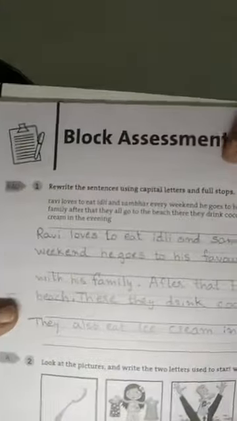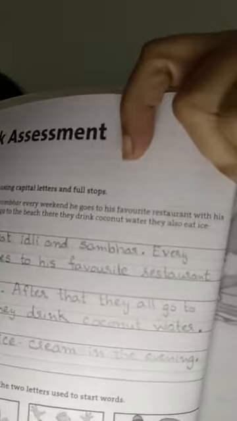Block assessments are the classroom sheets. These are the classroom sheets, practice sheets. This type. Rewrite the sentences using capital letters and full stop. You have to read carefully. If there is a name, capital letter will come. If the sentence ends, full stop will come. After that, again capital letter will come. I am reading. I don't have to read it. You just see.